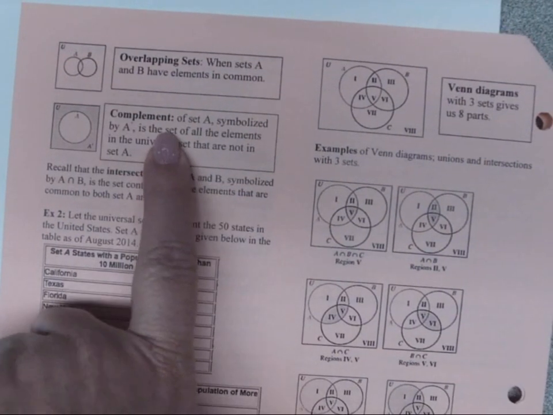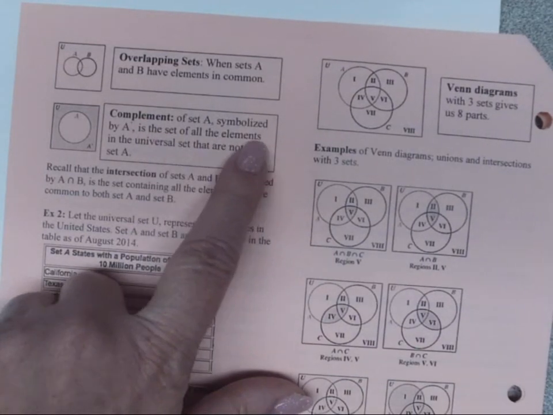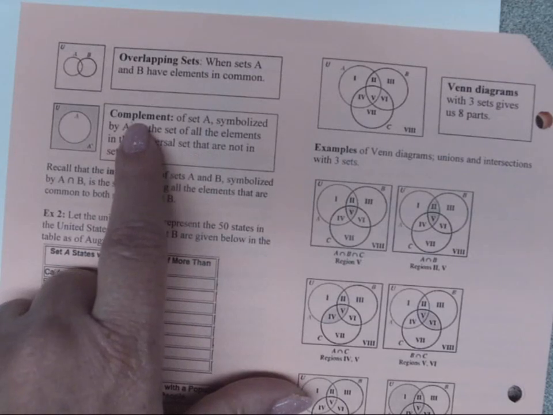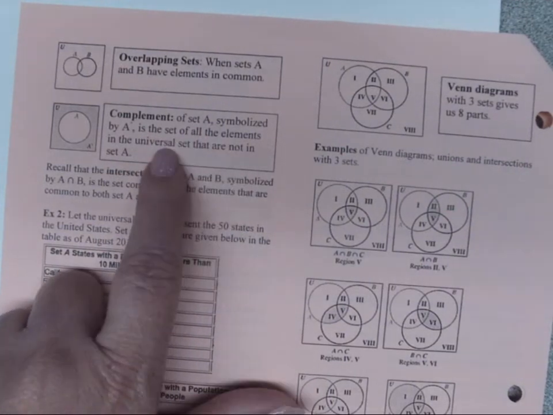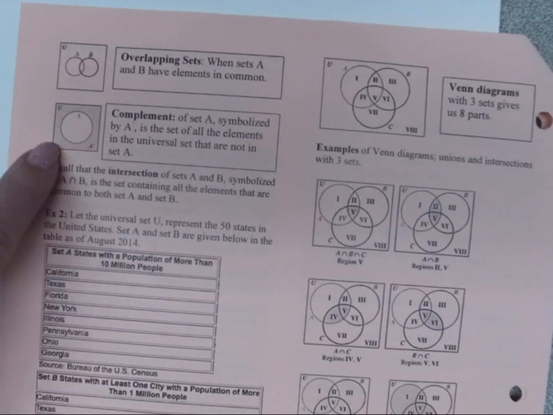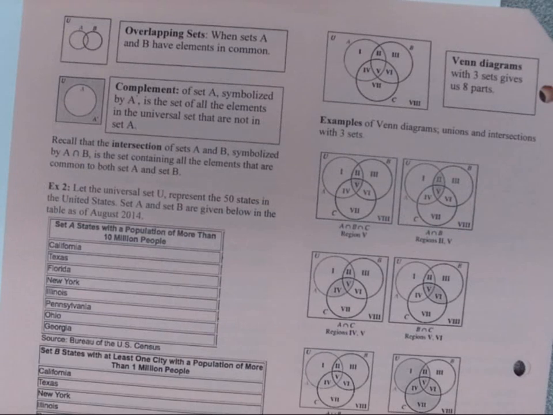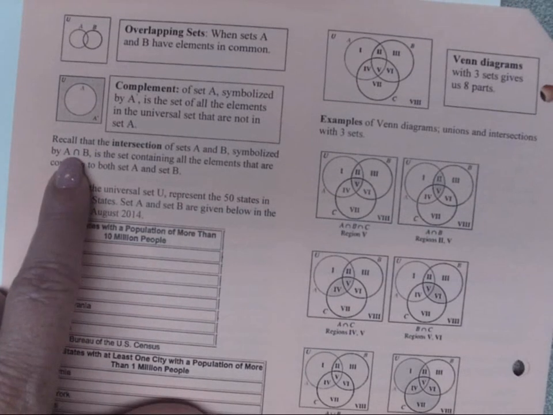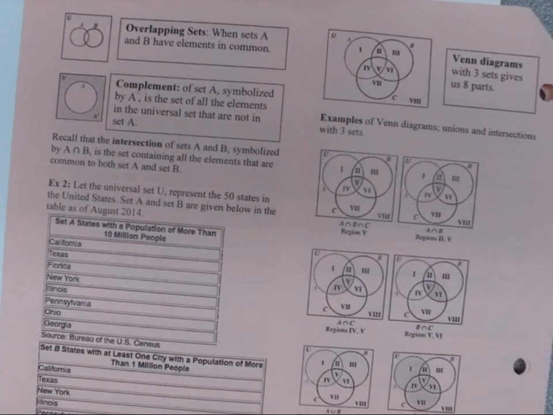And then the other thing we're going to briefly talk about is the complement. The complement of set A is symbolized by A with a little apostrophe at the top. It is the set of all the elements in the universal set that are not in set A. So if that circle is set A, the complement is everything outside of that set. Now recall that the intersection of sets A and B, symbolized A intersect B, is the set containing all the elements that are common to both set A and set B. So we're going to look at some examples.